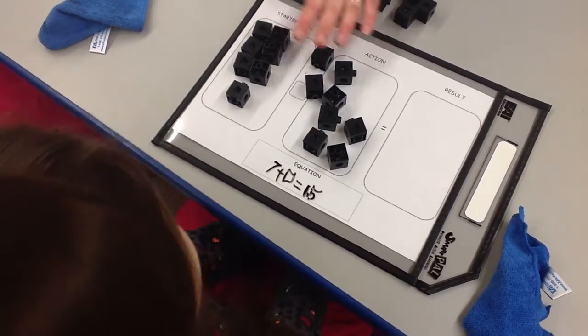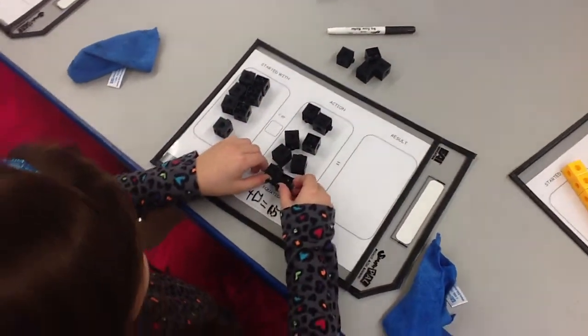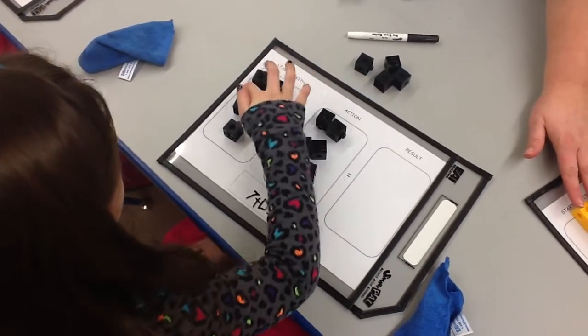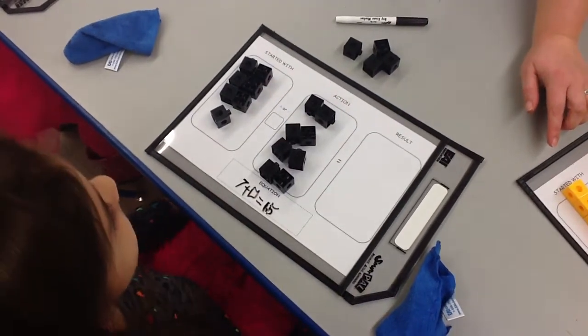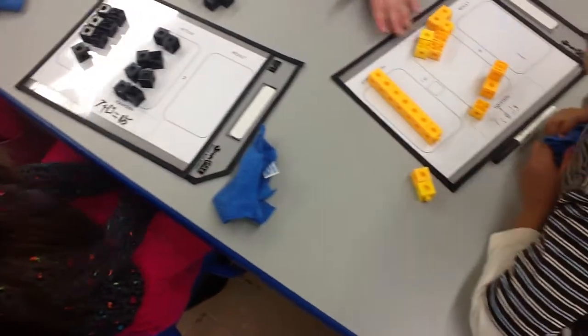So you have 7 here, you have 8 here. Double check that for me and make sure it equals 15. Could you count them for me? How many do you have here? 7. Altogether you have how many? 15. You have 7. And then what were you trying to do, Matthew?